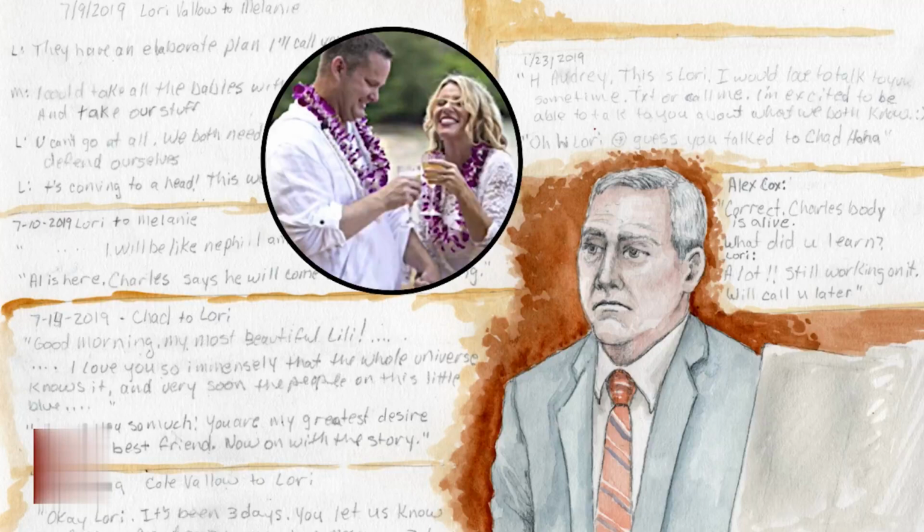Okay. And the phrase, "I will be like Nephi," other than an ancient prophet, was there significance to the investigation that merited review in the use of the word Nephi as applied to Lori Vallow and Alex Cox? Objection. Calls for speculation. He's already indicated that Nephi is found throughout the Book of Mormon, which is hundreds of pages long. I'll sustain the objection.